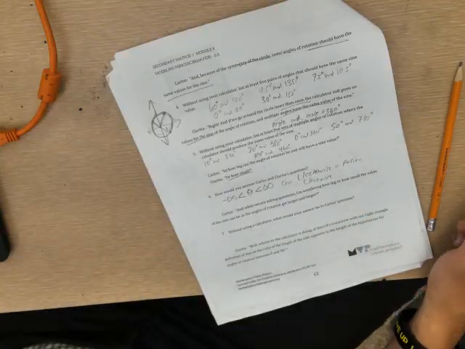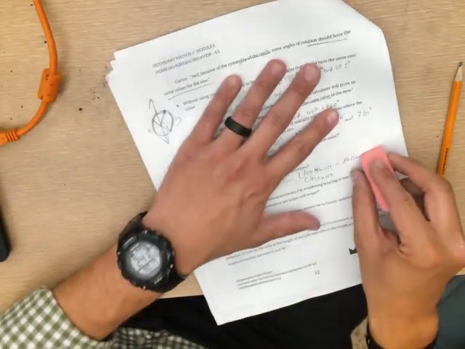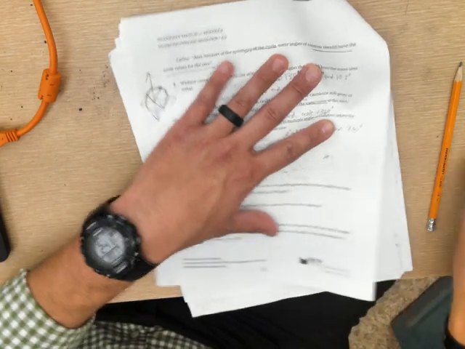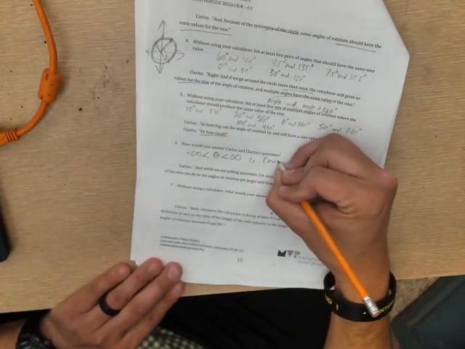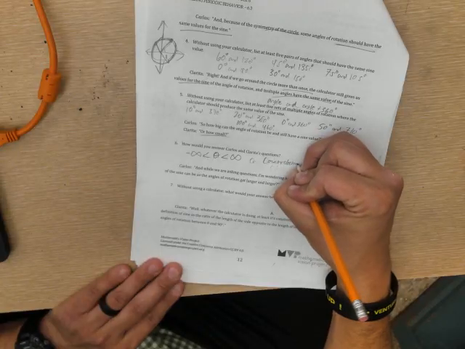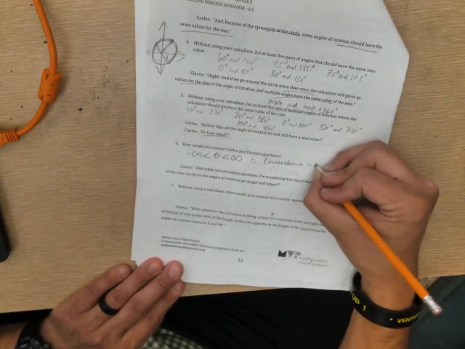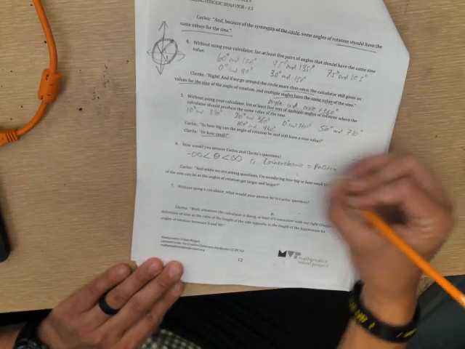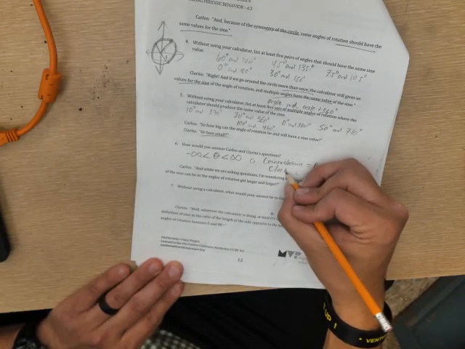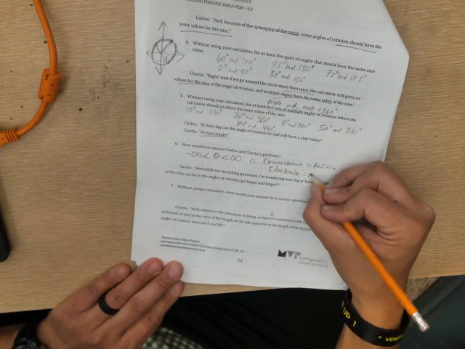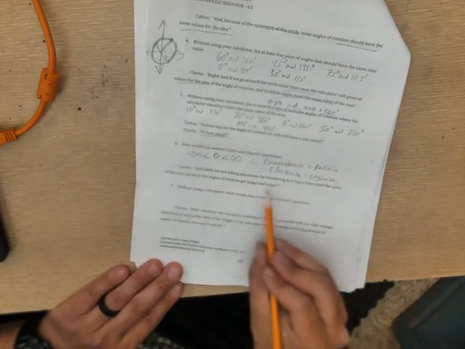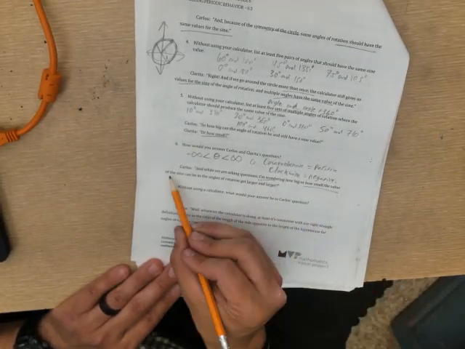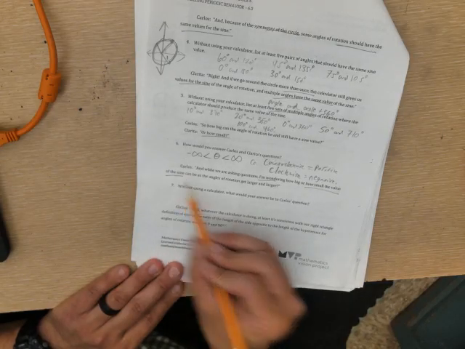Yikes. Let me get my eraser. I apologize. If we go against the clock, in this direction, that's positive. So counterclockwise is positive, and clockwise is negative.